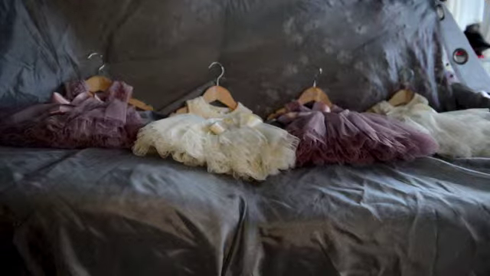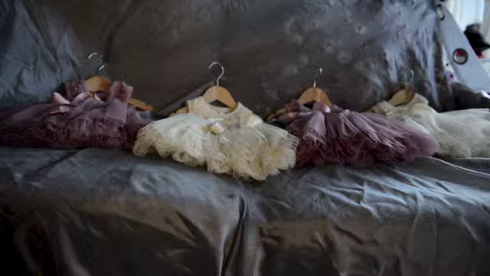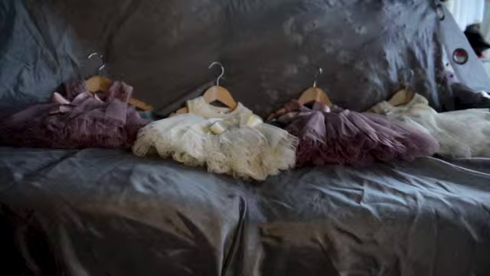Photography is not about relying on Photoshop. As a professional photographer, I am always working to get the image right in camera so that minimal editing is needed afterwards.